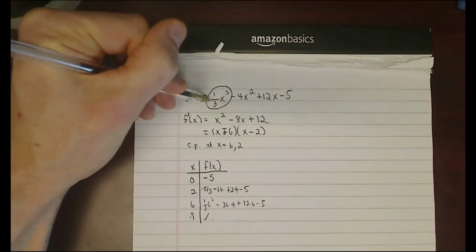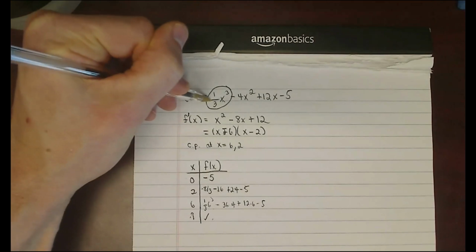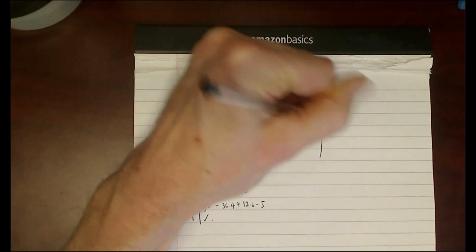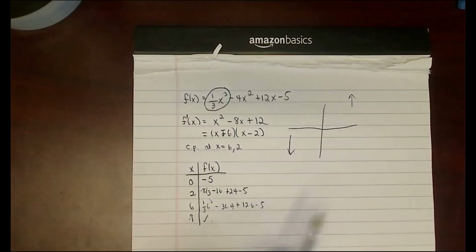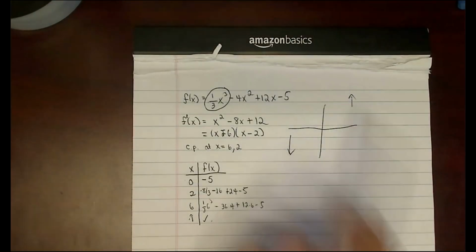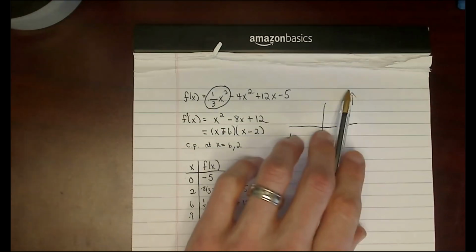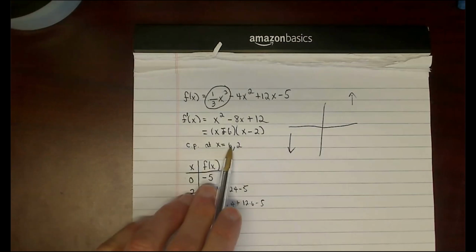One, we recognize we have an odd degree polynomial with positive leading coefficient, so we know the end behavior is down and up. So we know that as x gets bigger and bigger, eventually it's going to start increasing very, very fast and also get very, very large. We notice that the critical points are at x equal to 2 and 6.